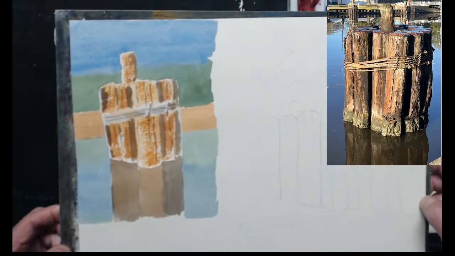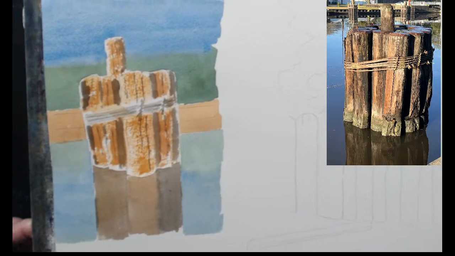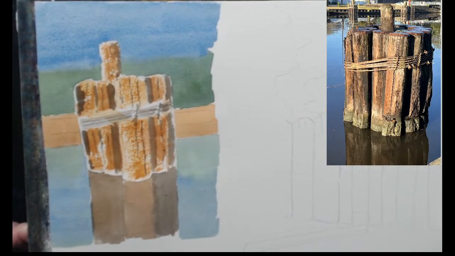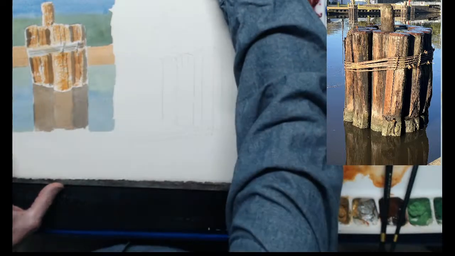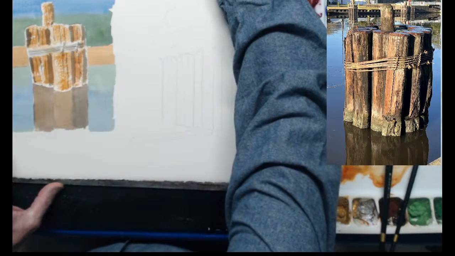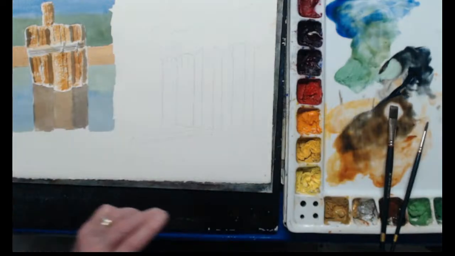Okay, let me bring it up nice and tight there. Now I'll leave that. See the photograph up there. You can see the painting, what I did there. All right. Okay, let's go on to the second one. Let me turn this one off.